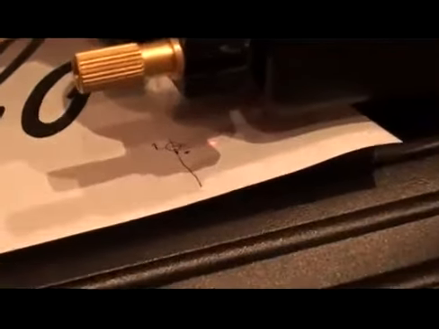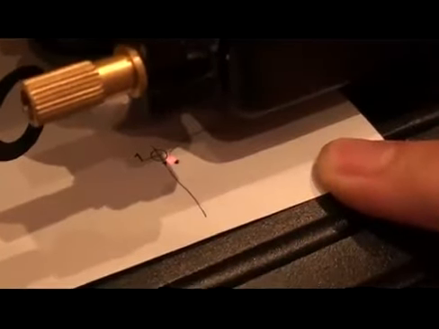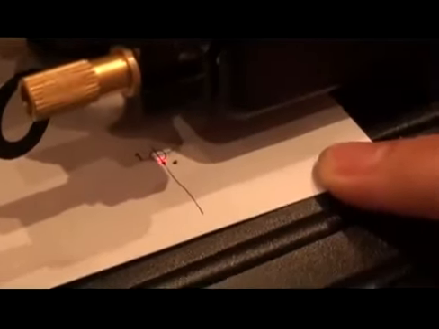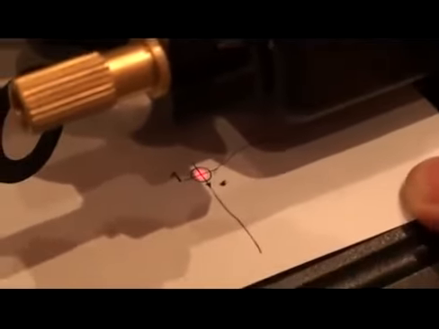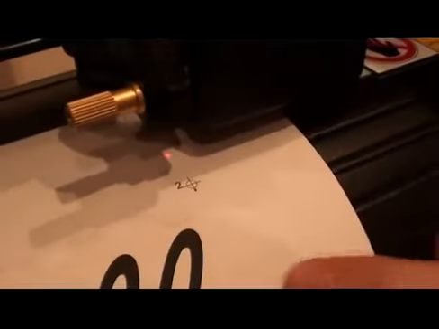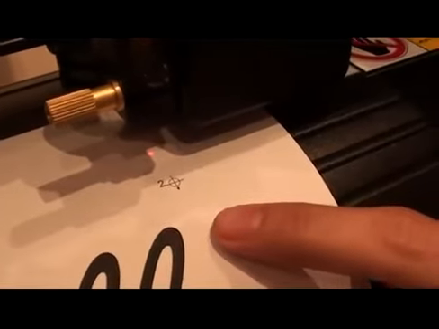First, locate point 1. On the computer, press enter. It will go to near the point 2.